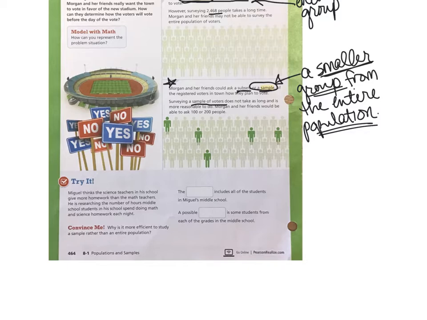The population includes all of the students in Miguel's middle school. In a small school, it might be possible for Miguel to survey everyone. But in a school the size of ours, that would be nearly impossible.